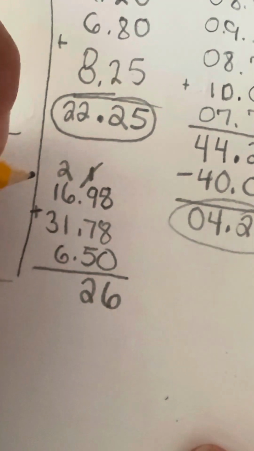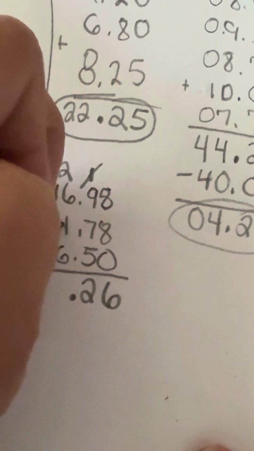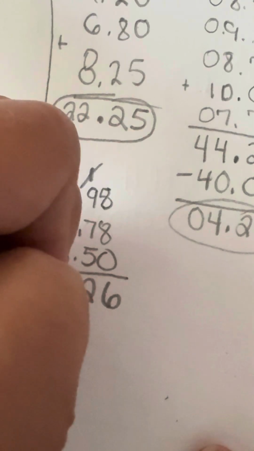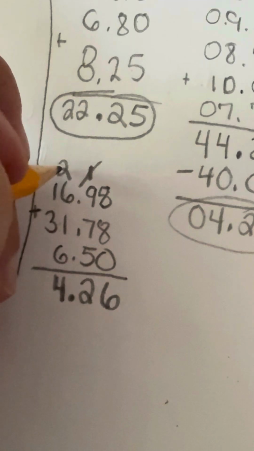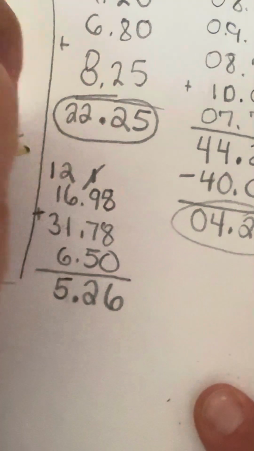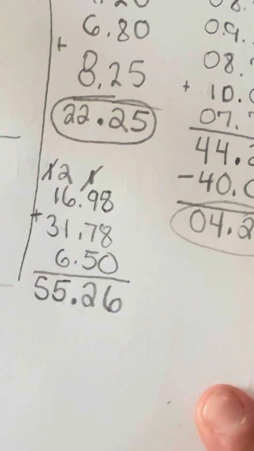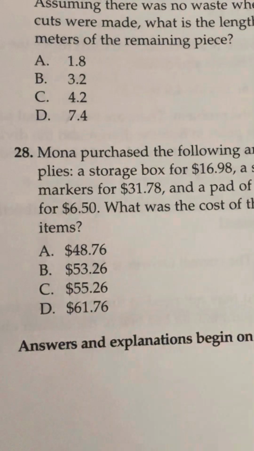Carry that 2 over to the top of the next one. Put that decimal in. 2 and 6 is 8. Plus 1 is 9. Plus 6 is going to be 15. I messed it up there, and then I totally got it all messed up. This is 15, carry the 1. 1 plus 1 is 2, plus 3 is 5. Your total is $55.26. And as you can see, C is up there as a correct answer.